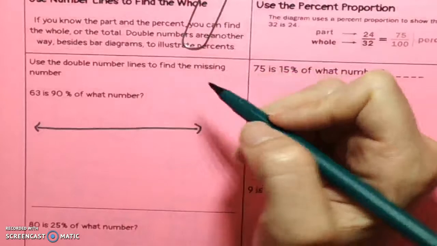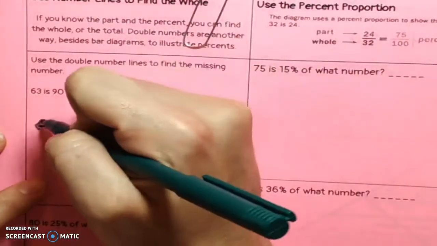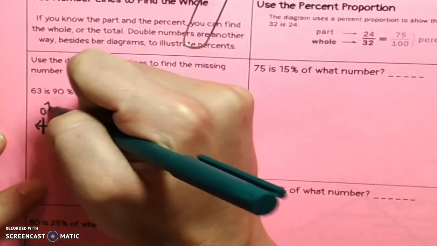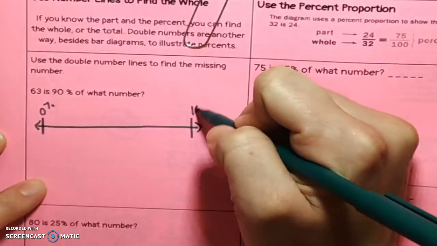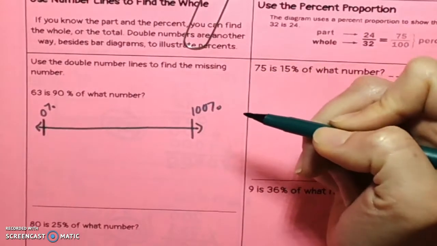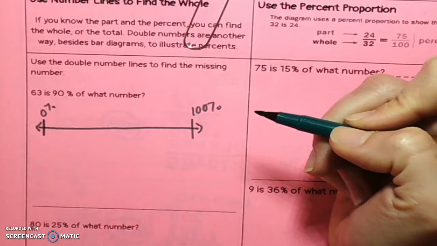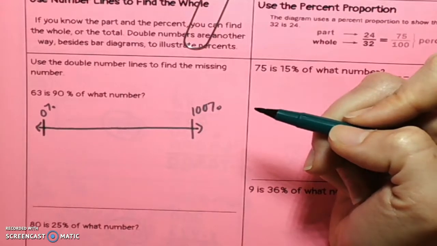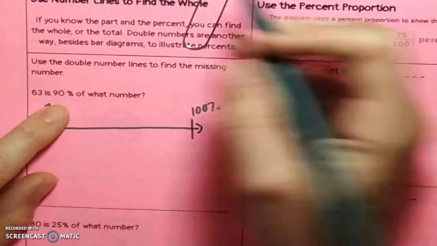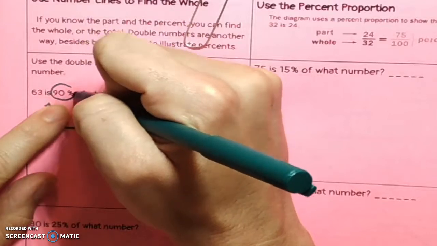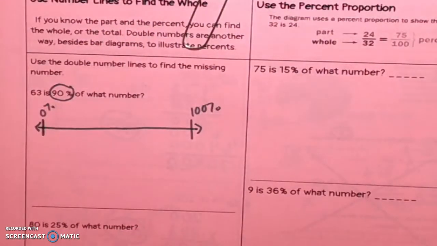Okay, the next thing that we're going to do, we know the percents are going to go on top. So I know I have 0%, and I'm going all the way to 100%. Let's look at the percent in the problem. What is this percent I'm circling? 90.